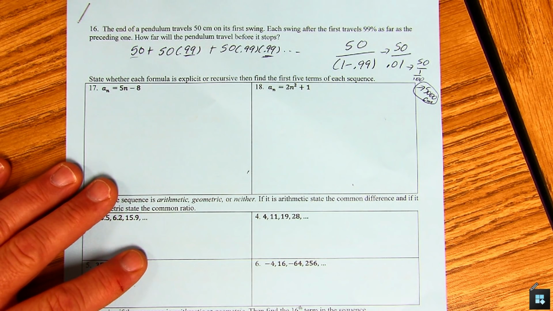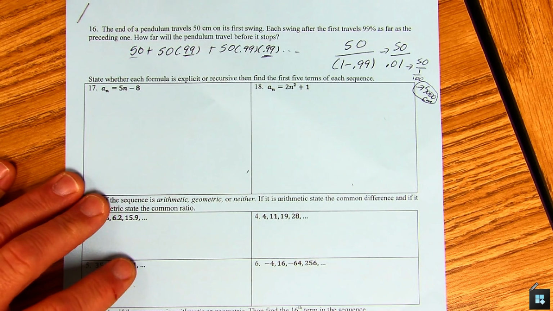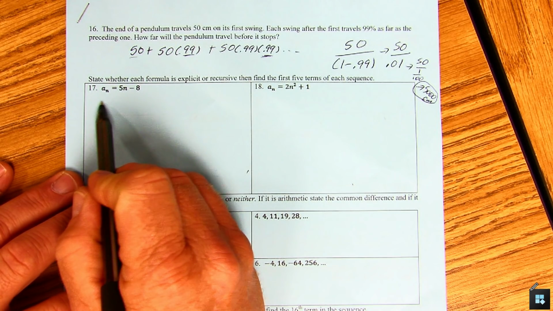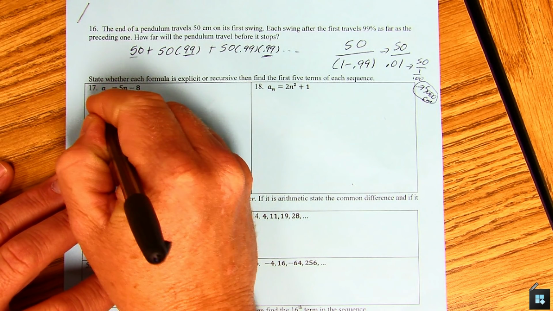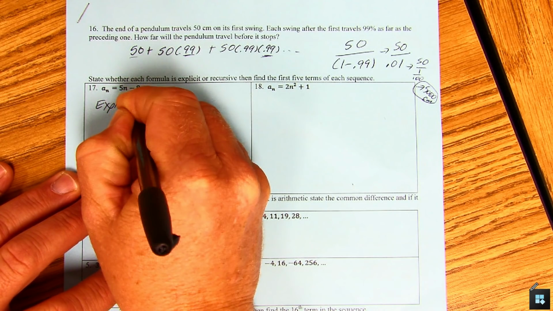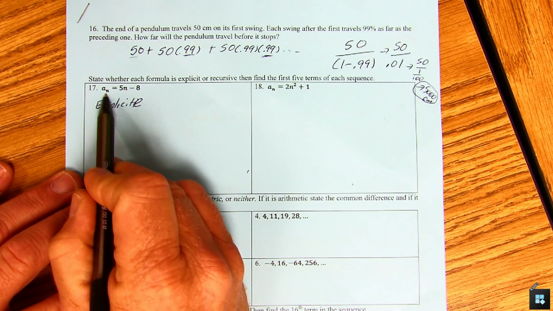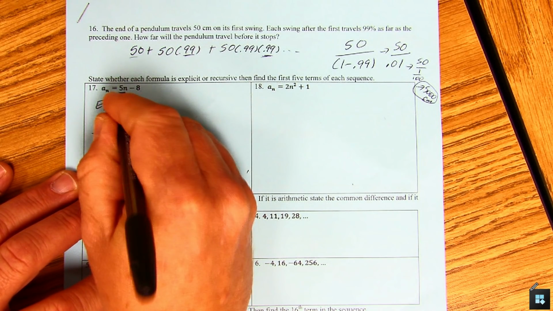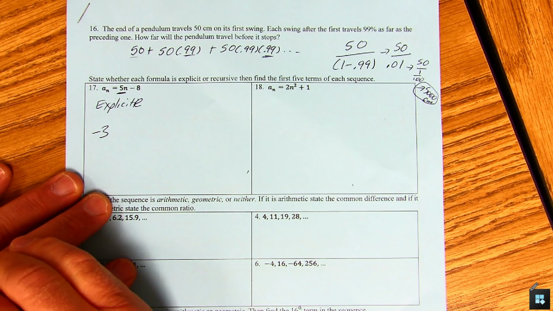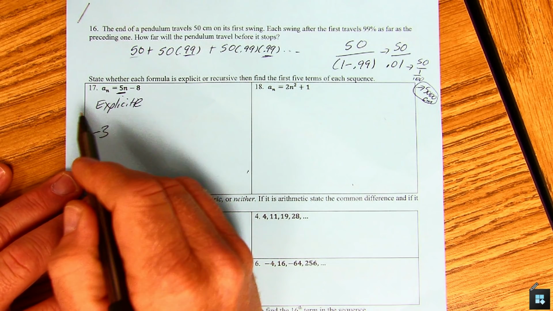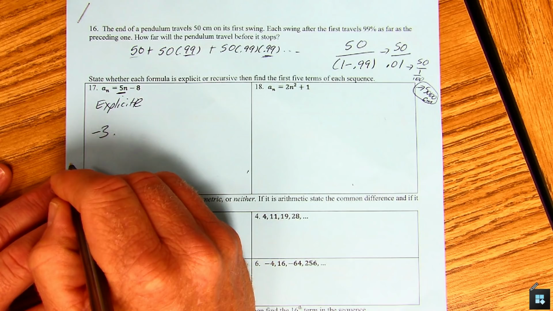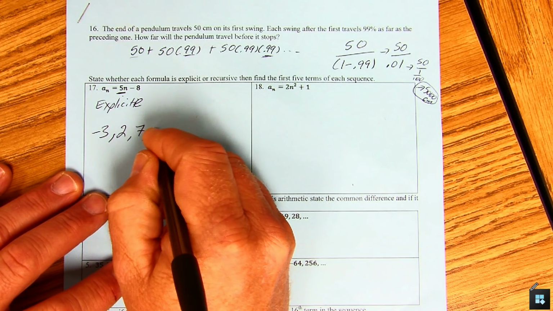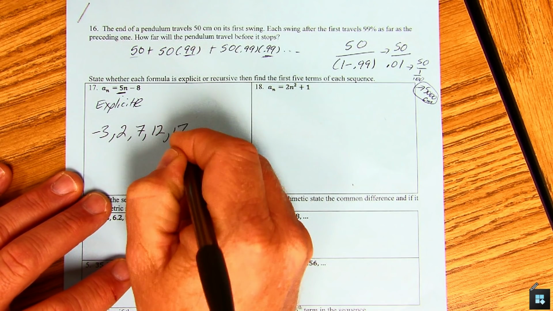Okay, number 17. State whether each form is explicit or recursive. Find the first 5 terms. Well, you can notice that it doesn't say a sub 1 equals anywhere, so therefore this cannot be recursive. This must be explicit. For the first term, it would be 5 times 1, which is 5, minus 8, which would be negative 3. And then we're multiplying by 5, which means we're repetitively adding 5. Remember, multiplication is repetitive addition. So the next terms in the sequence would be 2, then 7, then 12, then 17, just adding 5 every time.